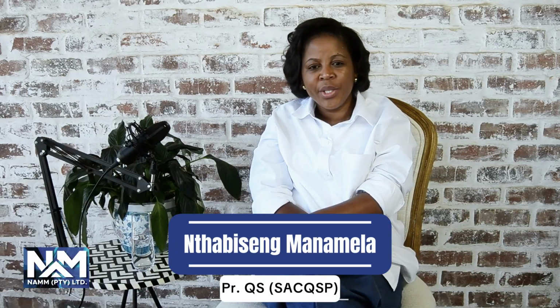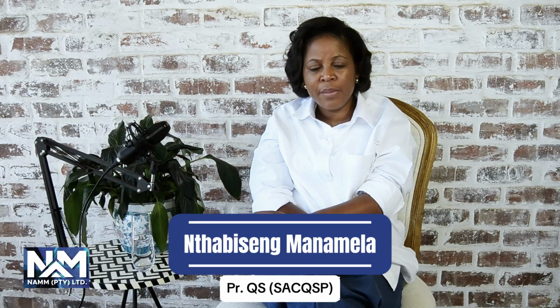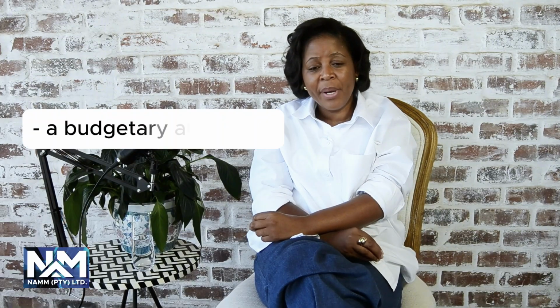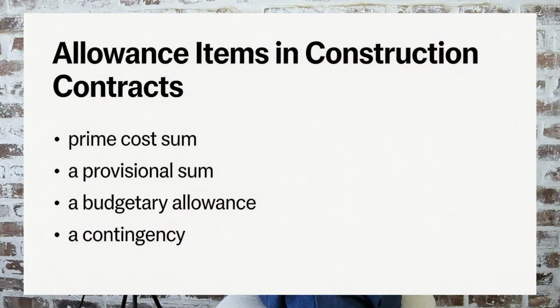Everyone. Today we are talking about the differences between a prime cost sum, a provisional sum, a budgetary allowance, and a contingency. What all these items have in common is that they all cater for undefined items, right? Usually at tender stage where you are compiling the BOQ, the drawings of what you are trying to build are not fully completed for you to be able to detail out every single item.